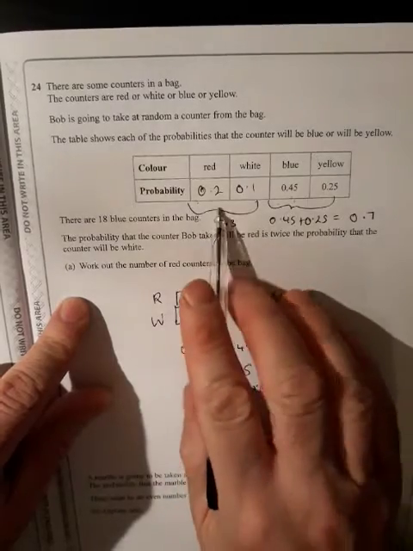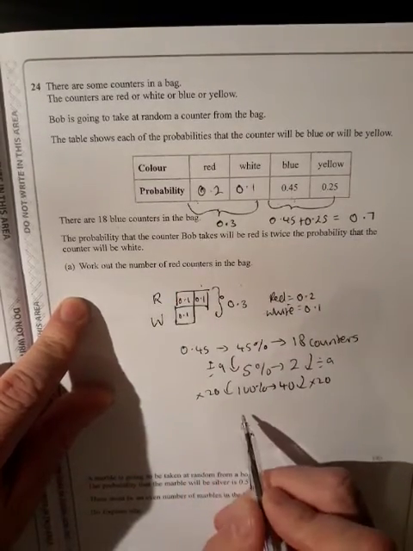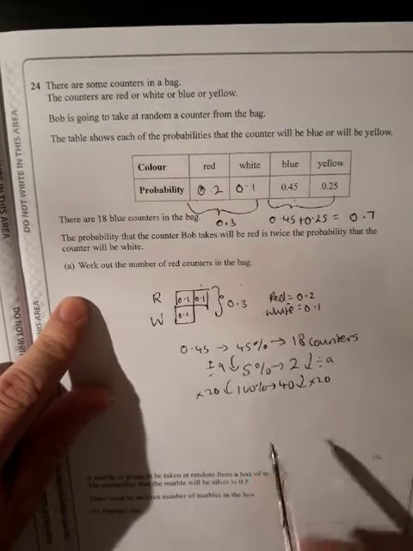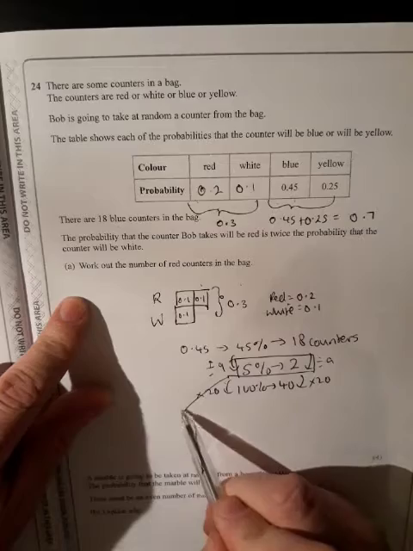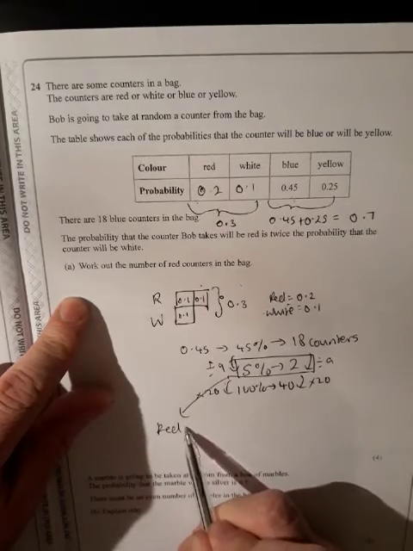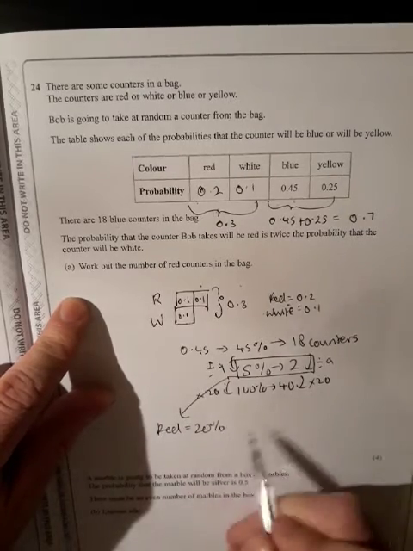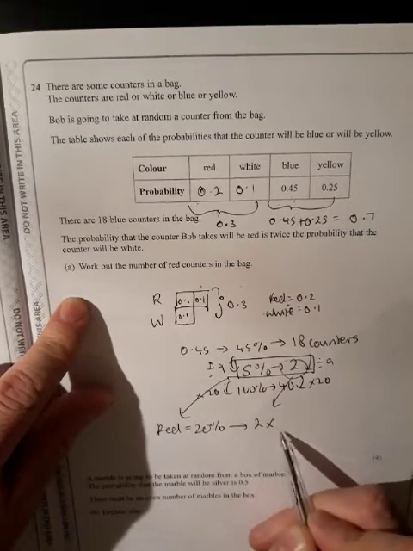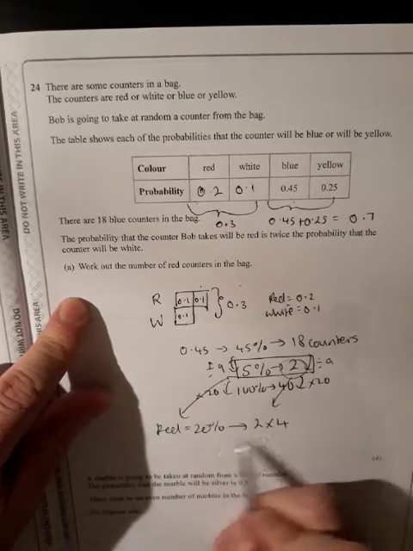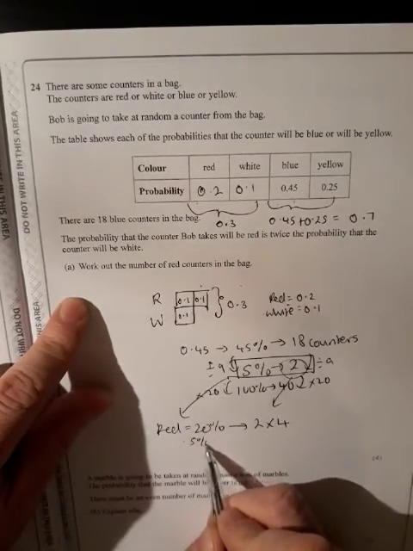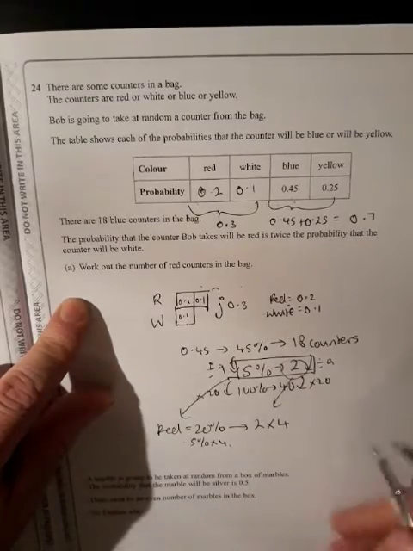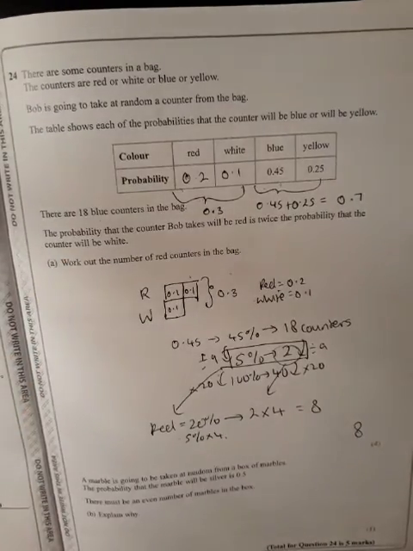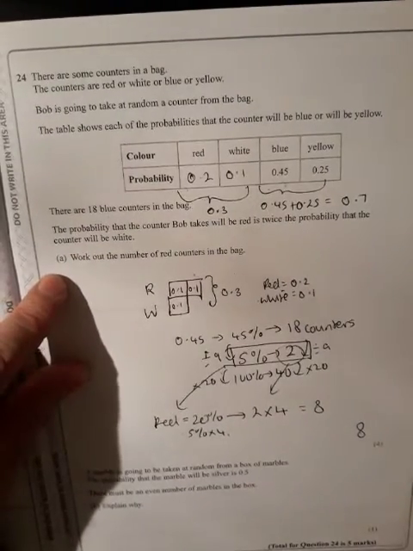Okay, the red is 0.2, which is 20%. In fact, actually looking at it now, if we know what 5% was, and we know red is 20%, that would be our 5%, our 2 times 4, because that's 5% times 4, isn't it? That would give us 8 counters. Not the only way to do it, but quite a nice way to show what's going on there.